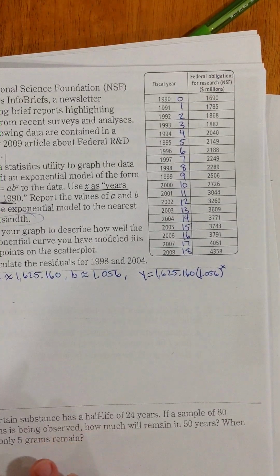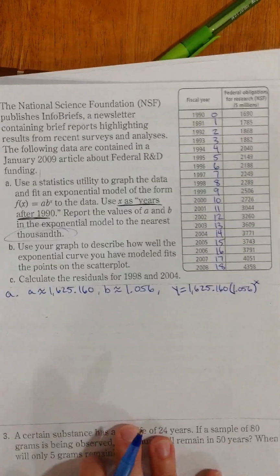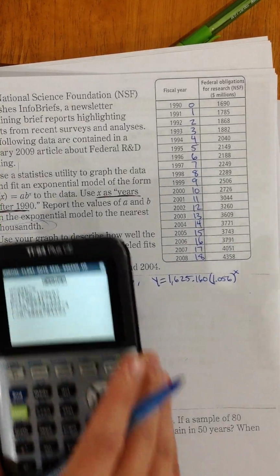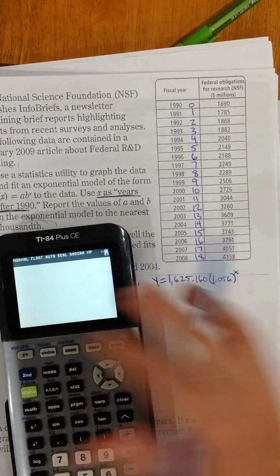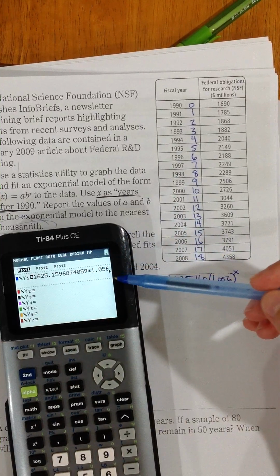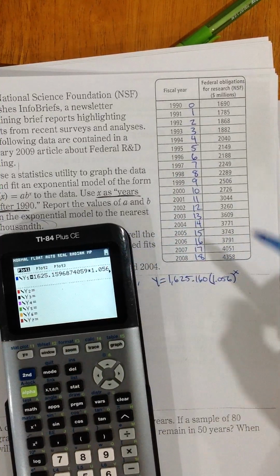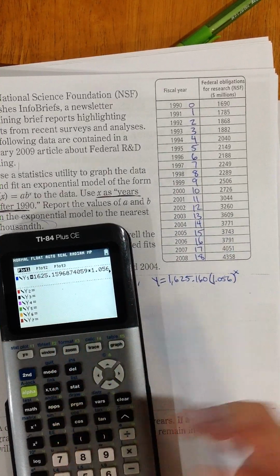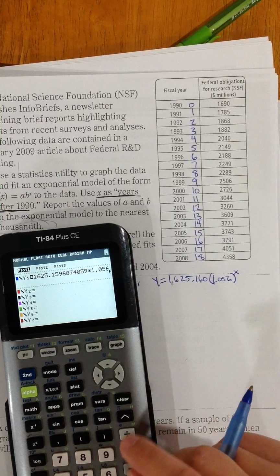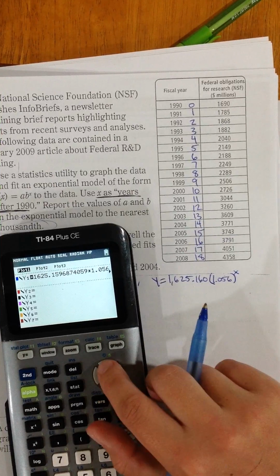Okay, and then B, use our graph, so we were supposed to graph it on the last one, which we'll do in a second. Use our graph to describe how well our exponential curve fits our model. Okay, so since I did that store thing in the y1, I should have my equation in the y1 here. If you didn't do that, you can just type that equation we just figured out into here, and it'll be similar enough. Then what we want to do is our scatter plot of this.